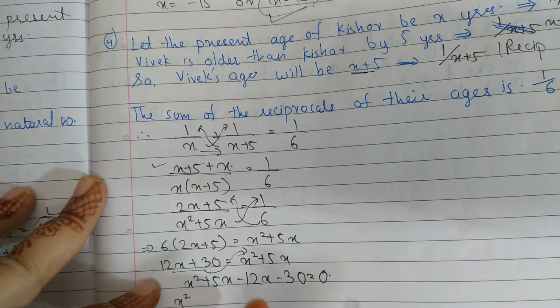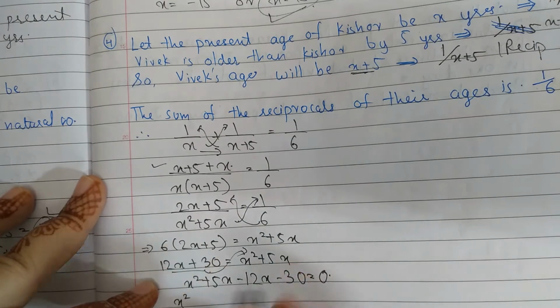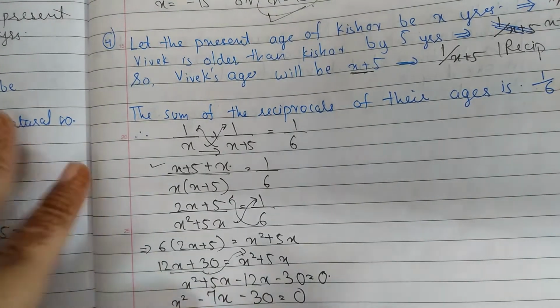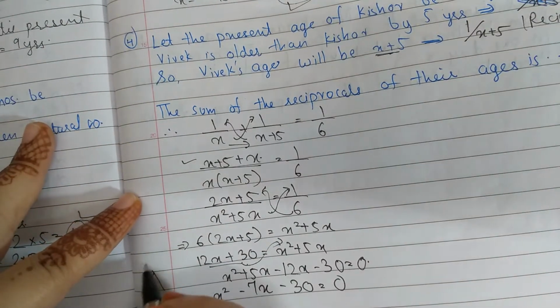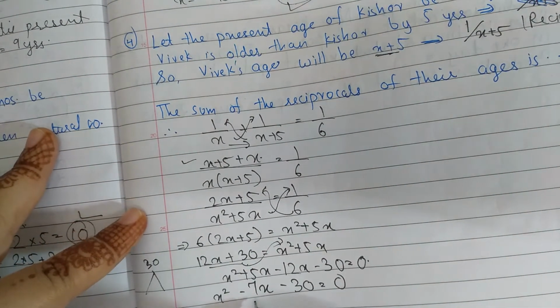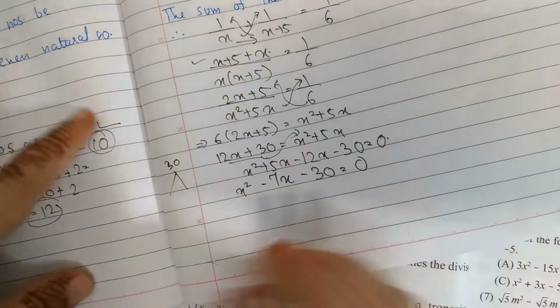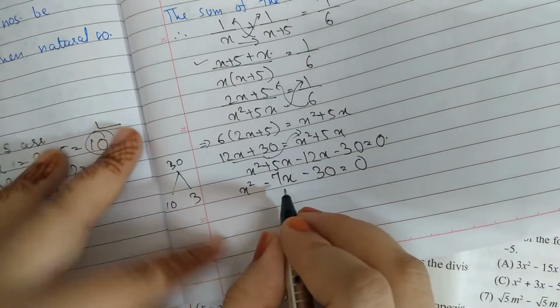So now x square, now 5x minus 12x will be minus 7x. Alright, and minus 30 is equal to 0. Now we will take the factors of 30 so that we will get minus 7. Now 10 times 3 is 30. We can take 10 times 3 is 30. So we will get minus 7 easily.